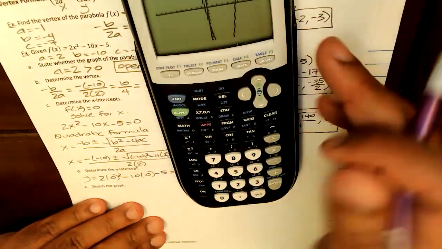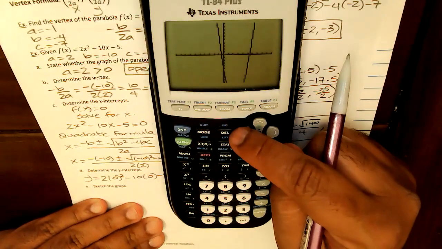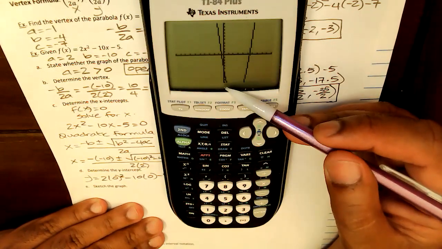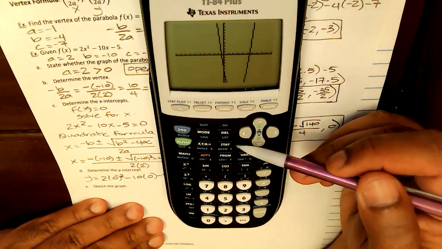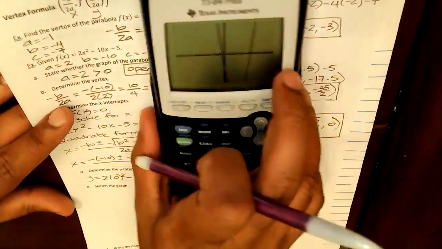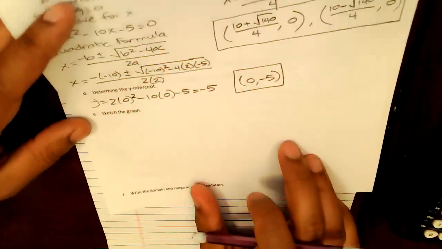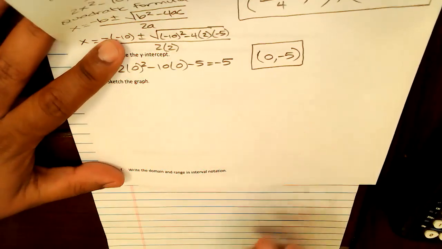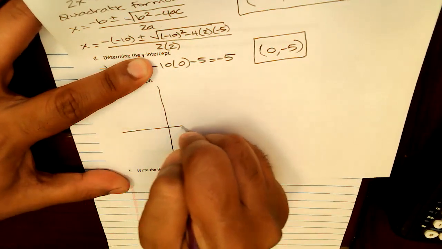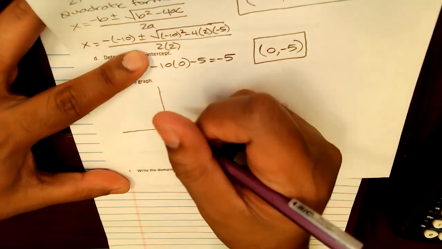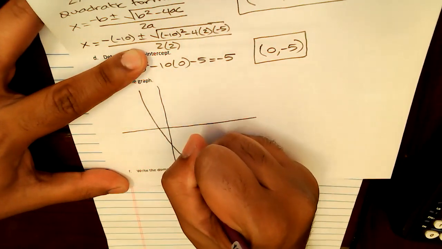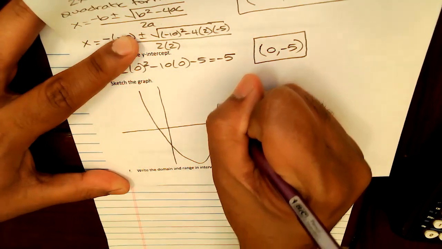So negative 17.5 is going to be further down here. It's not on the screen. The screen here only goes all the way down to negative 10. So negative 17.5 will be further down. Okay, so this is the sketch of our graph. We're going to sketch this right here in our notes. So it looks something like this.